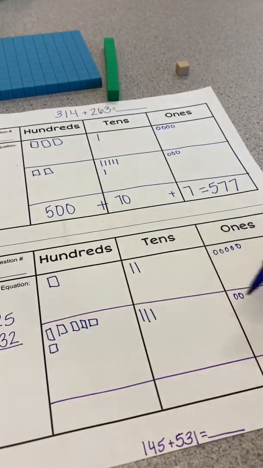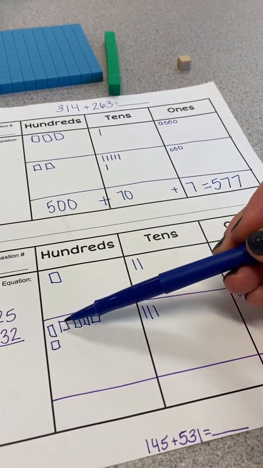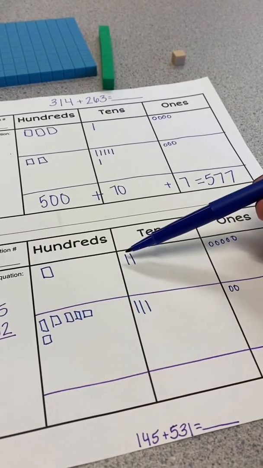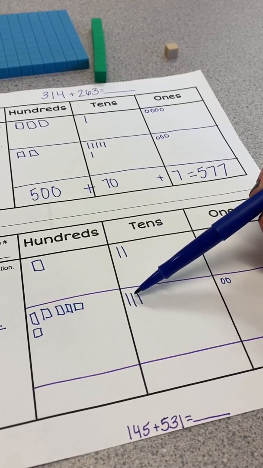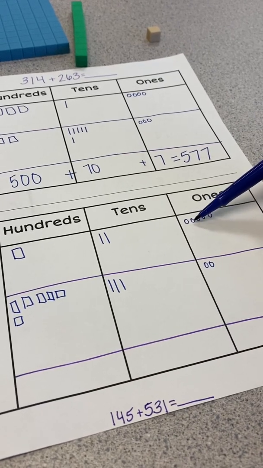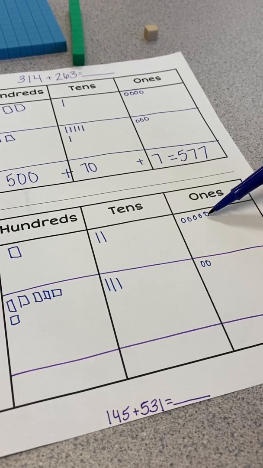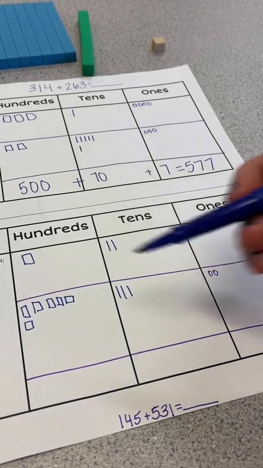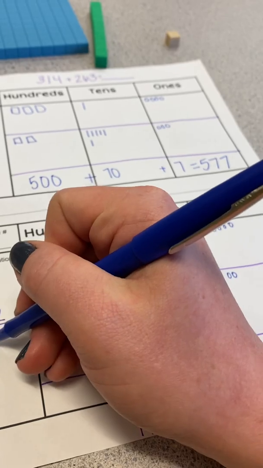So first I'm going to count my number and then I'm going to write my values. 100, 200, 300, 400, 500, 600, 700, 710, 720, 730, 740, 750, 751, 752, 753, 754, 755, 756, 757. So my answer is 757.